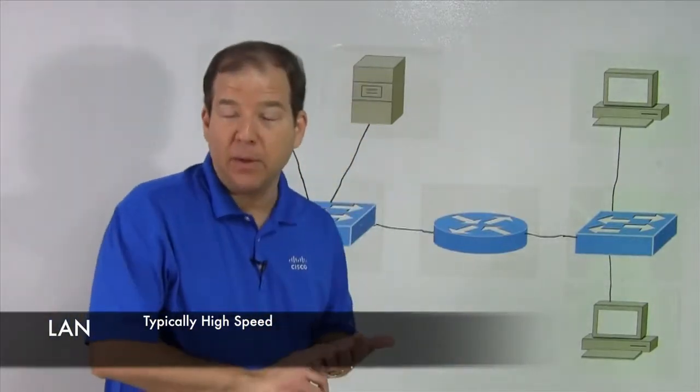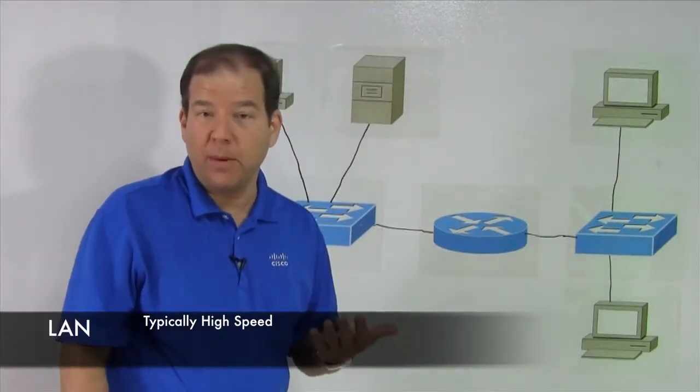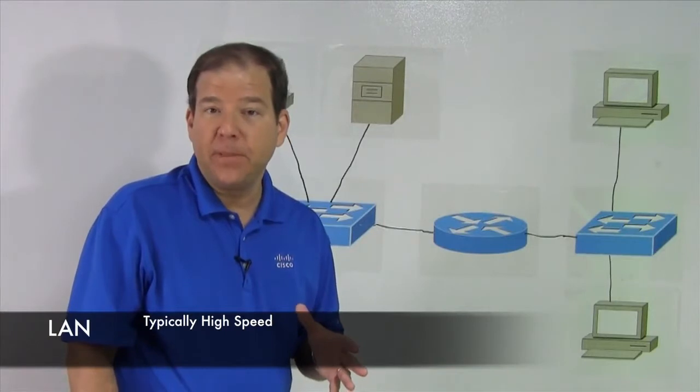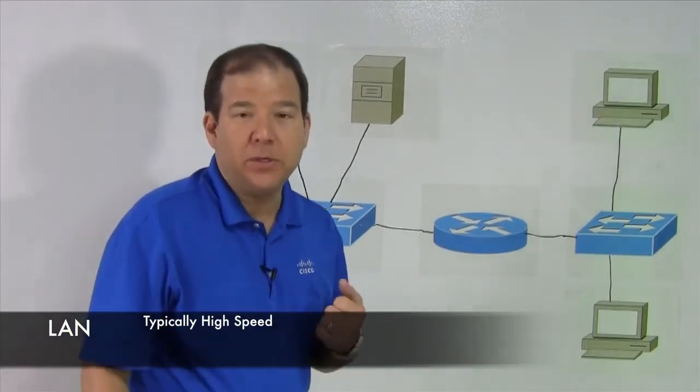To sum up some of the characteristics, a LAN is typically high speed. With these switches, they could have 10 megabit per second ports, 100 megabit per second ports, 1 gigabit, 1 billion bits per second. That's supported. In fact, some of the newer switches even have 10 gig ports. Those are typically used to interconnect switches, but we have very fast or relatively fast connections on our Ethernet switches.